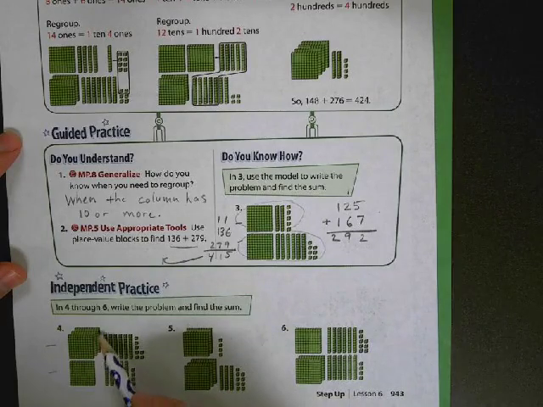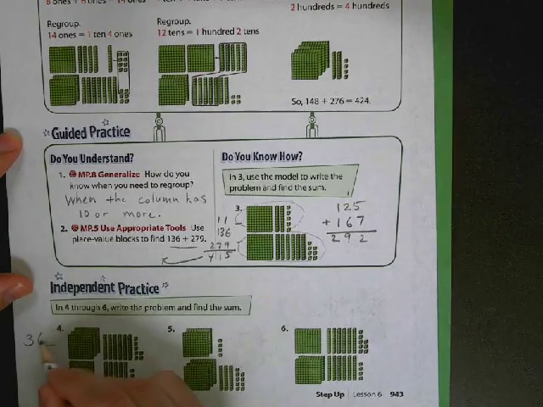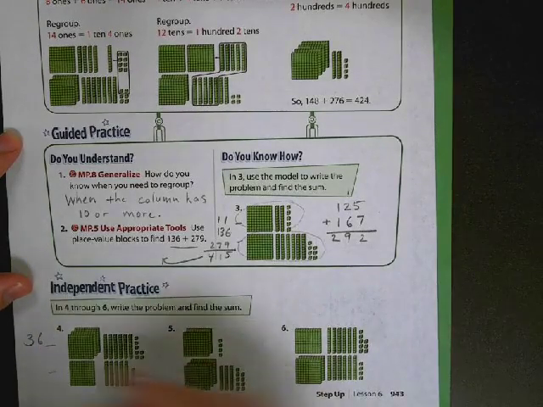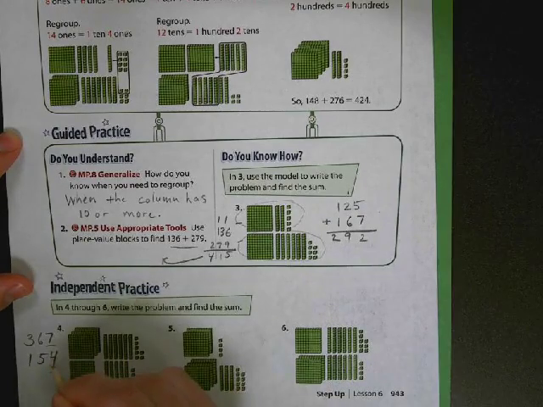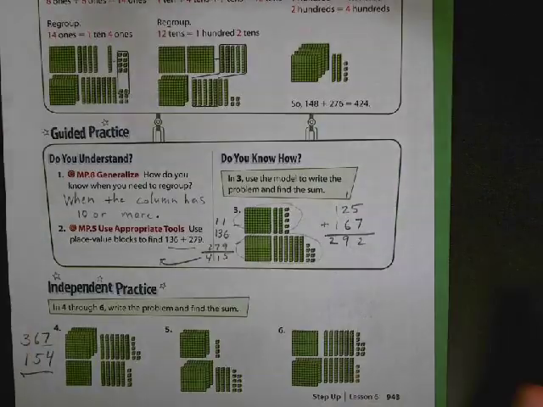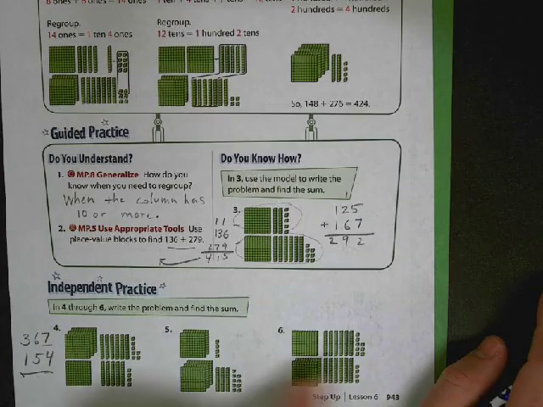So we have 100, 200, 300, 10, 20, 30, 40, 50, 60, 10, 20, 30, 40, 50, 60, 1, 2, 3, 4, 5, 6, 7, 100, 10, 20, 30, 40, 50, 4. And you're just going to add. You could count all the blocks, in theory. It's up to you. So you could do partial sums. It's going to be a lot of heavy regrouping. You can do the same thing here. Create an equation, add them together, find the sum.